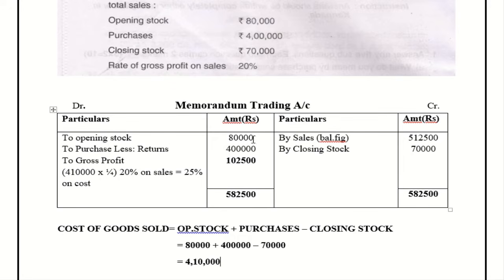Then just make the total now. 80,000 plus 4 lakh plus 1,02,500 will give 5,82,500. And the credit side is only 70,000. Therefore, 5,82,500 minus 70,000. The balancing figure, that is total sales, is 5,12,500 rupees. So this can be a 6 marks question. I will take one more question now.